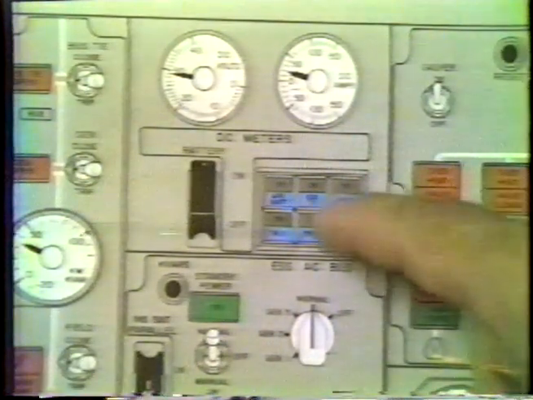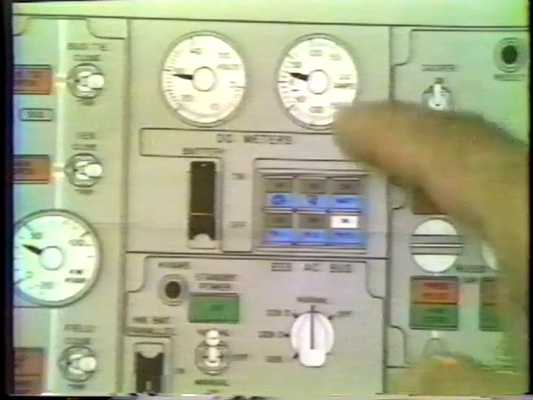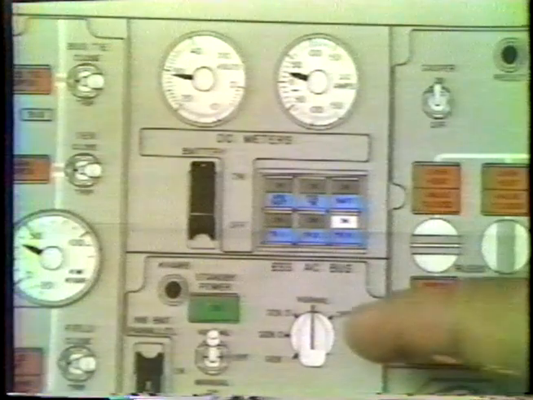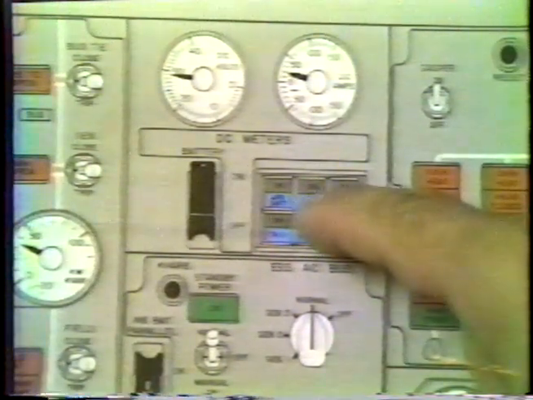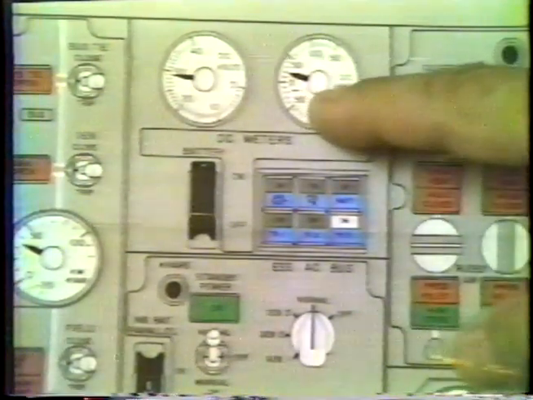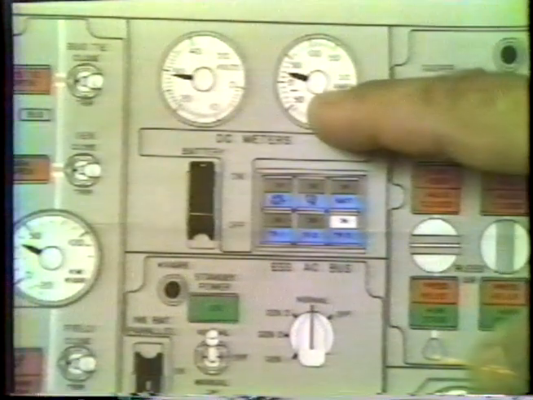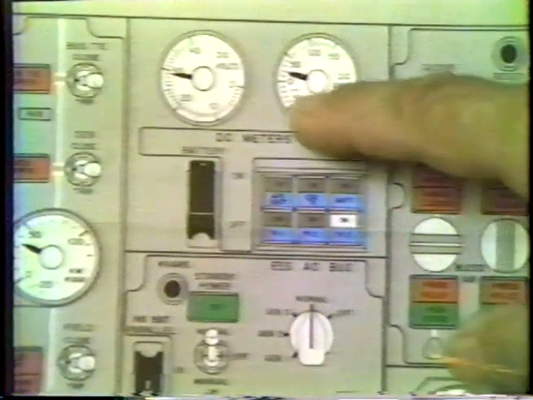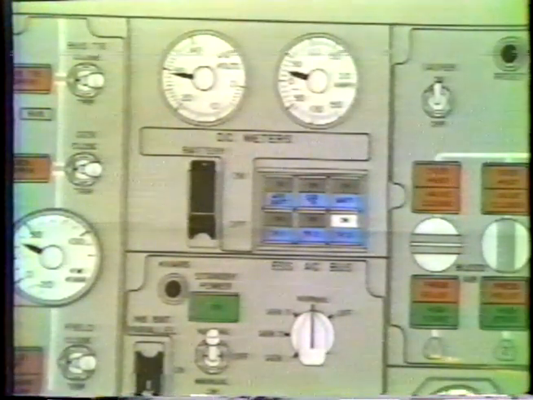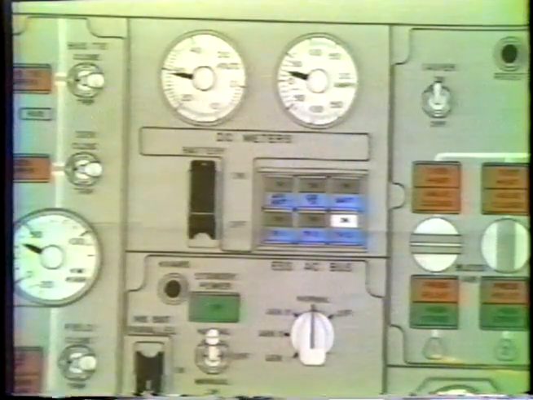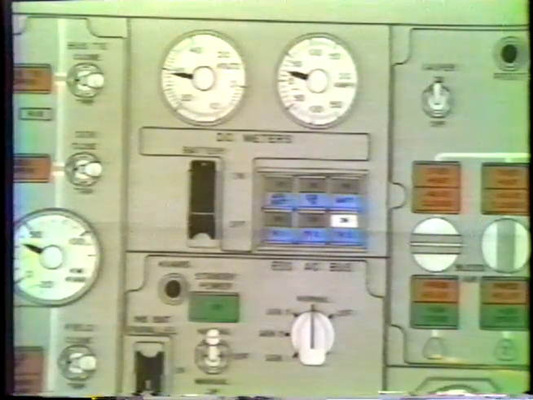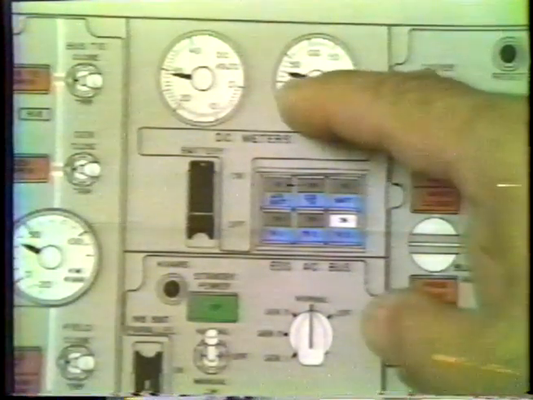Likewise, on selecting the other DC buttons, you switch the 2 meters to that particular unit. And for example, if you selected Essential TR, the voltage and the amps being used from the Essential TR would be reflected. And the amps would indicate plus when the TR unit is supplying those amps. If the TR unit should fail, the amps would go to 0.